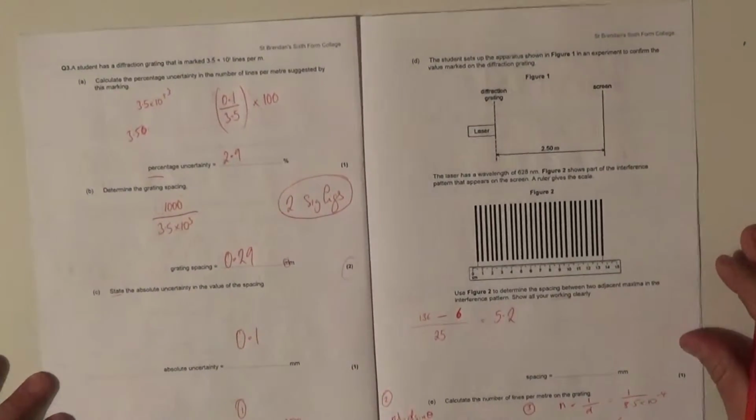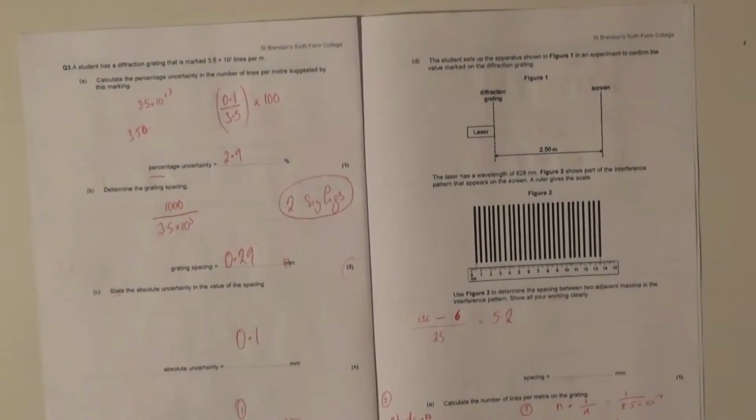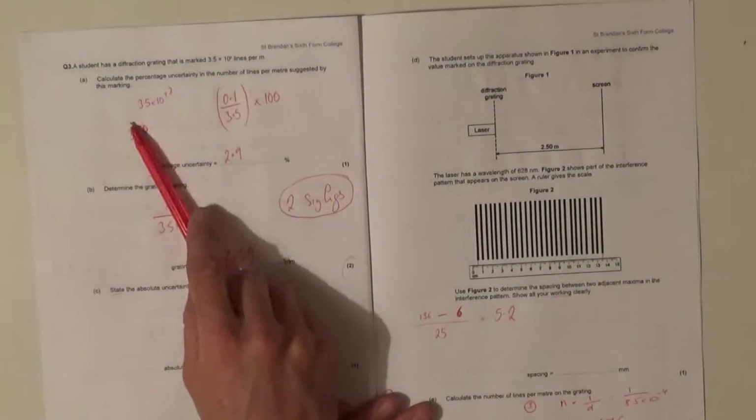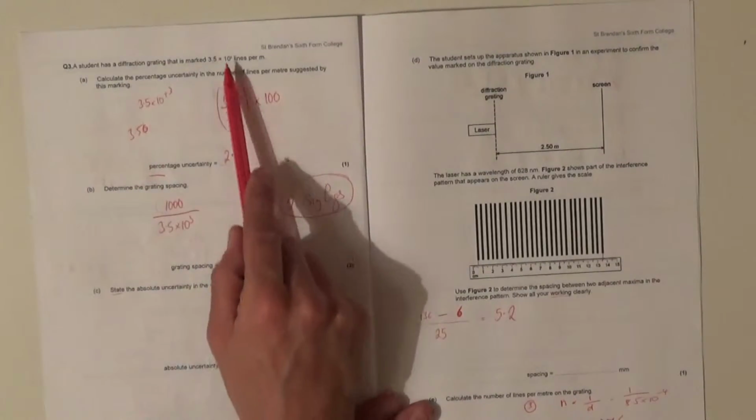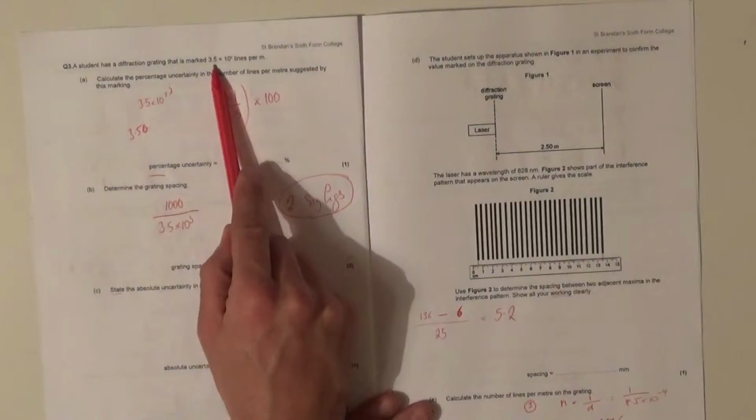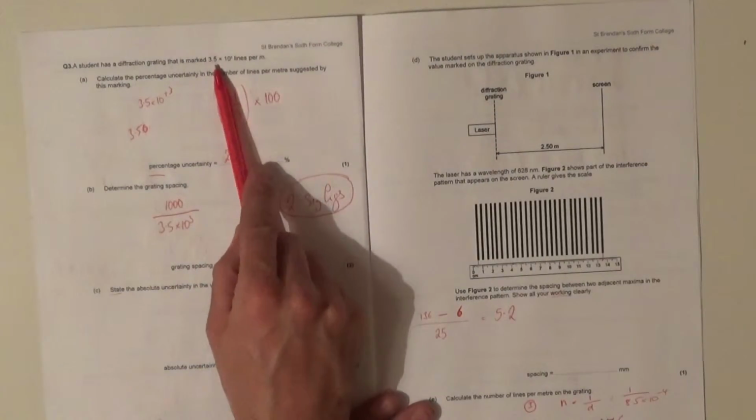Okay, question 3. It's a beast basically. It's easy but it's hard at the same time. First thing here is, I think the easy bit really. When you get given a number like this, 3.5 times 10 to the 3, why do we use standard form?